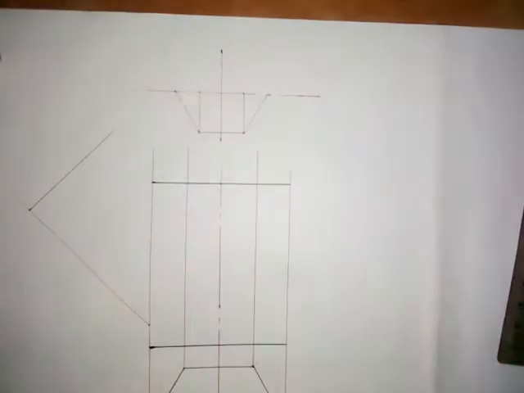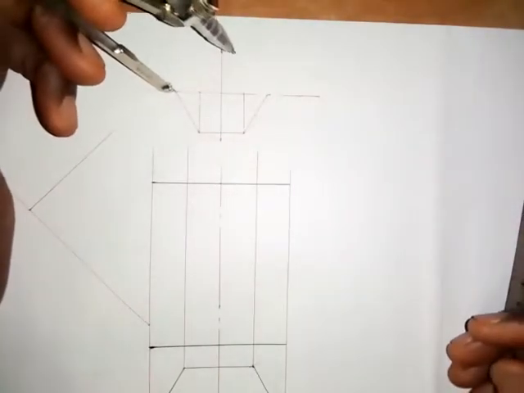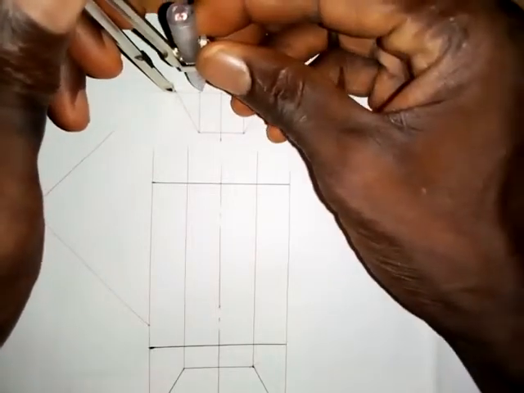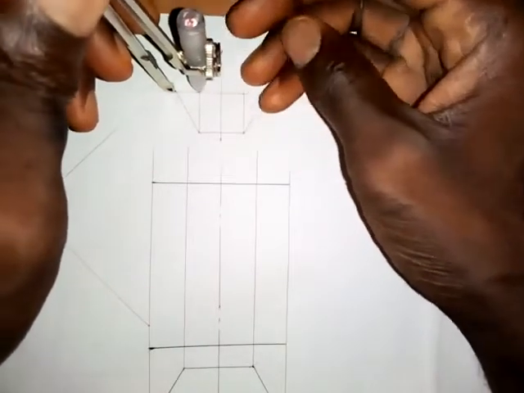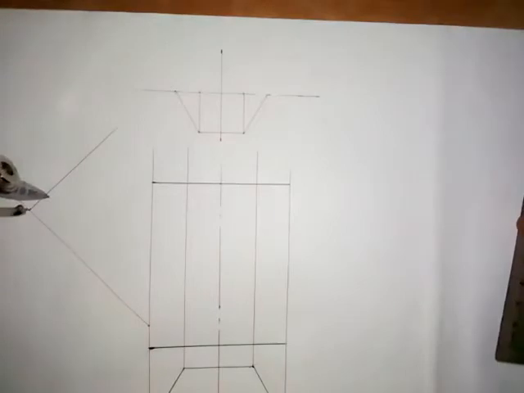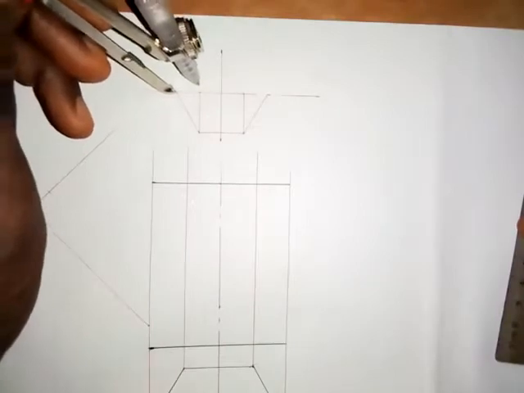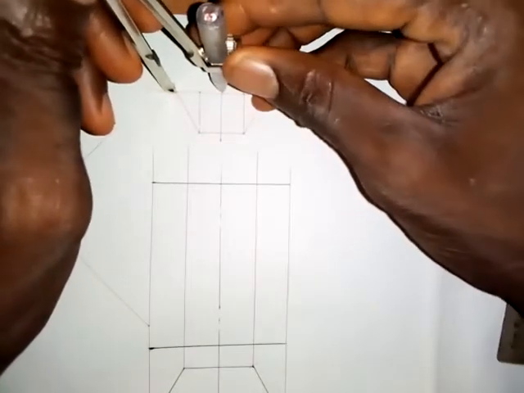So what I just need to do is take my compass. Take this distance from here to here. Then I will put it here and make an arc here. Then from here, I will extend to this point here.